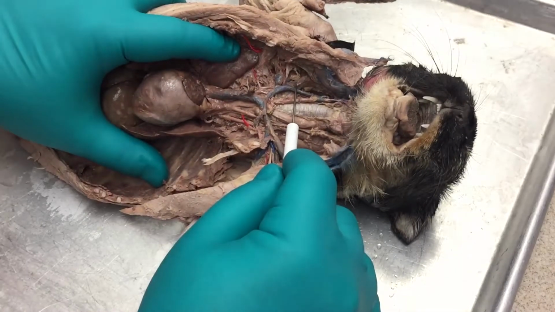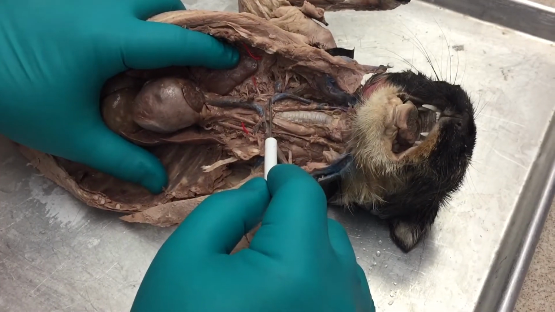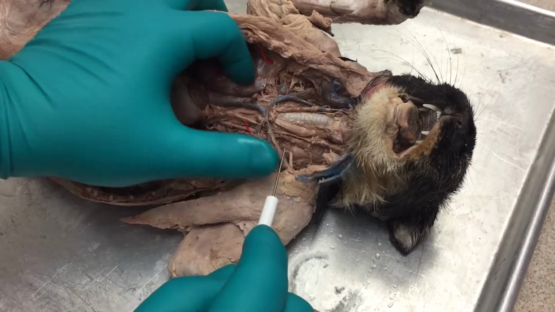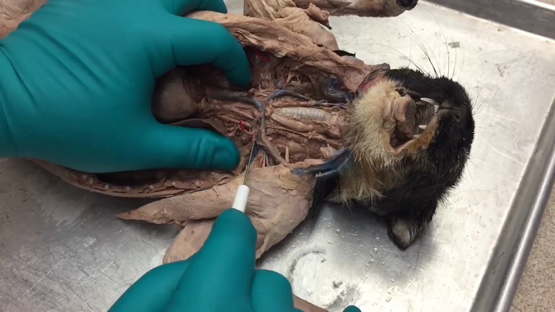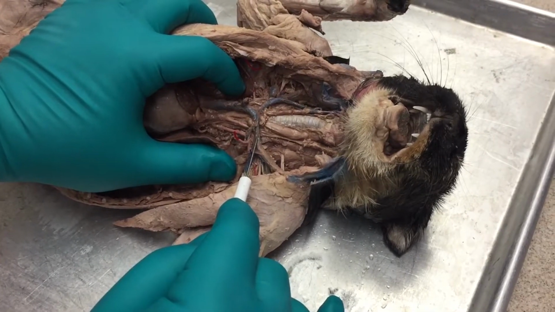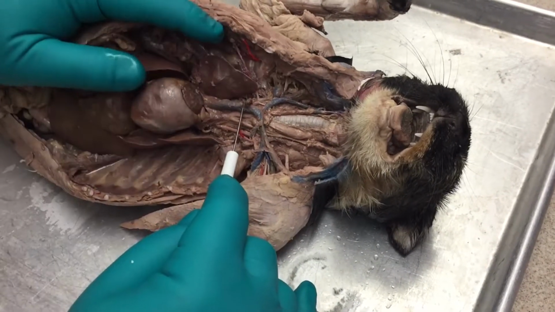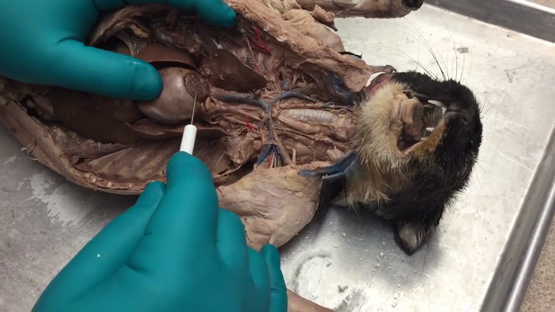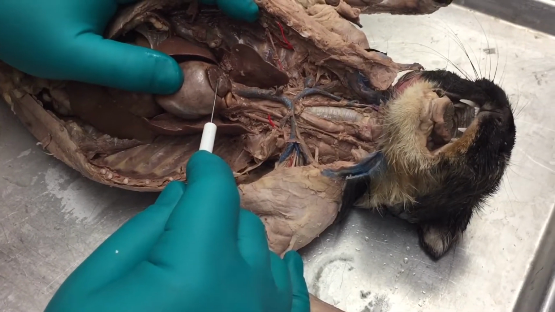This is the right jugular vein. That also feeds into the right subclavian. Over here we have the left jugular vein, and here we have the left subclavian vein, which are moving into the left brachiocephalic vein, into the superior vena cava, and then feeding into the right atrium, which is right here.